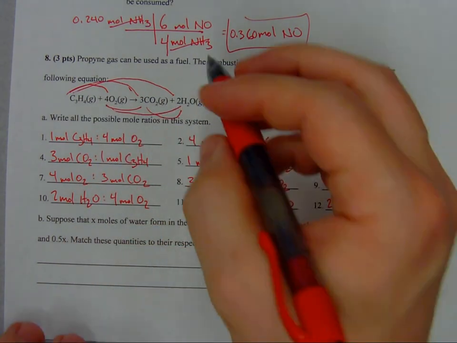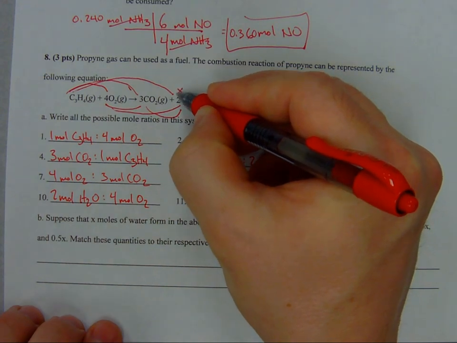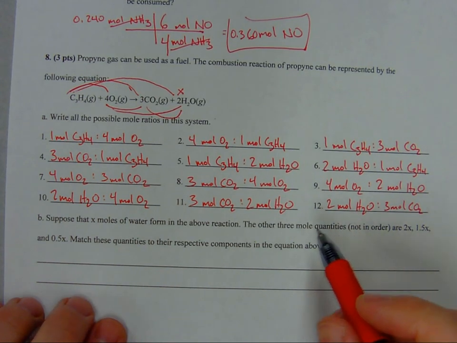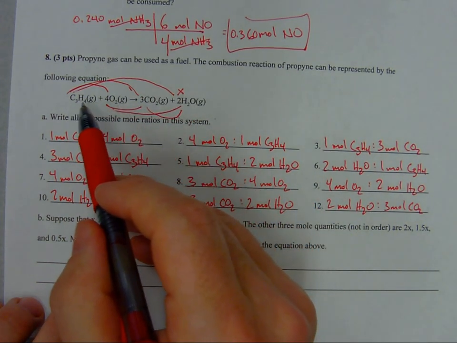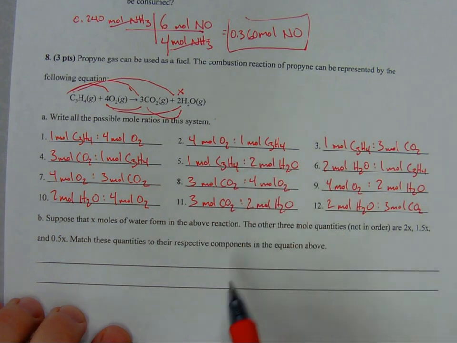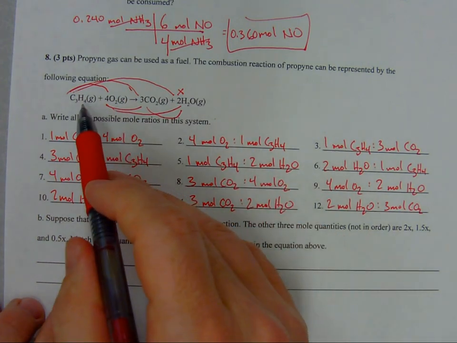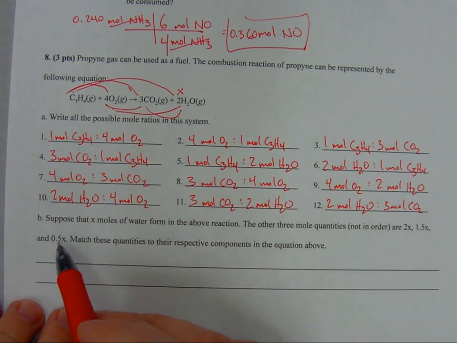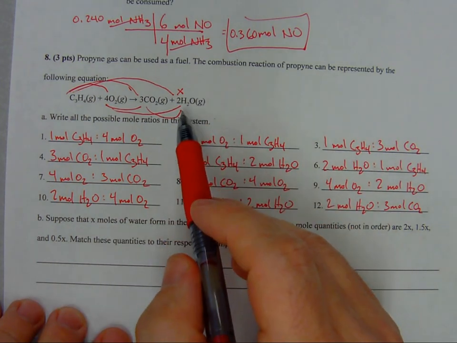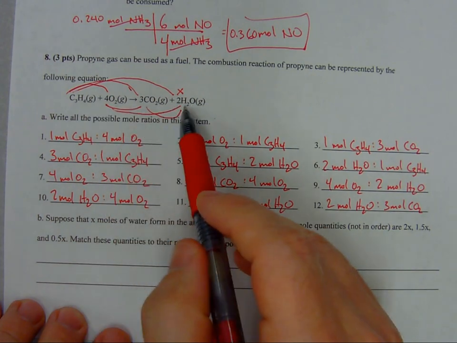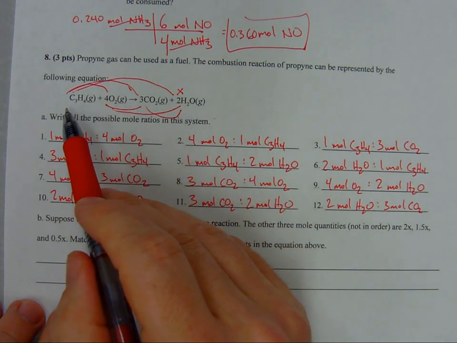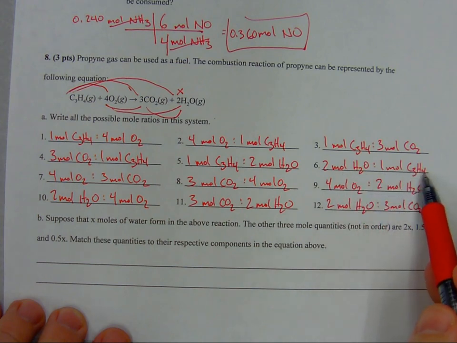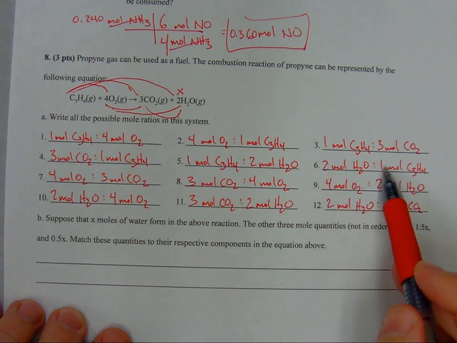So, water, let's just say there's X amount. We need to use the mole ratios to the CO2, to the O2, and the hydrocarbon to identify which species is the 2x, which is the 1.5x, and which is the 0.5x. The ratio of water to everything else is always going to be 2 to something. For example, there's 2 moles of water to 1 mole of C3H4. This is a 2-to-1 ratio.